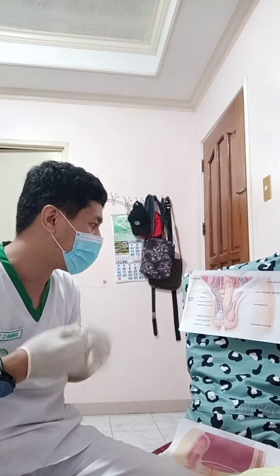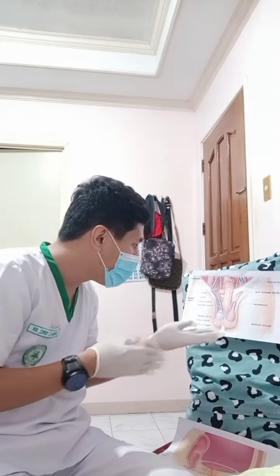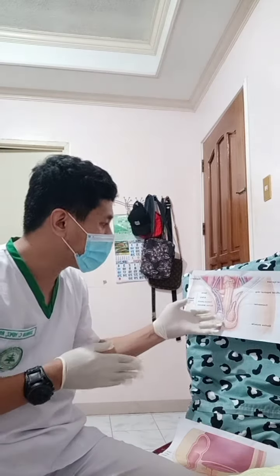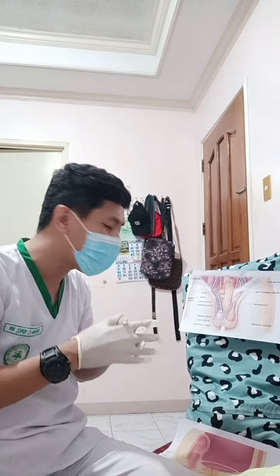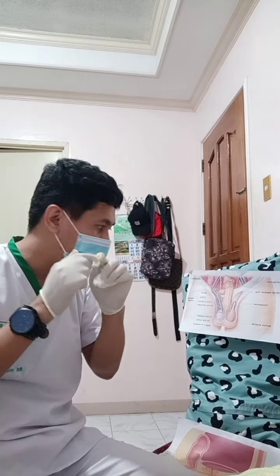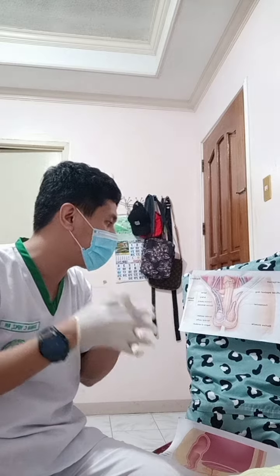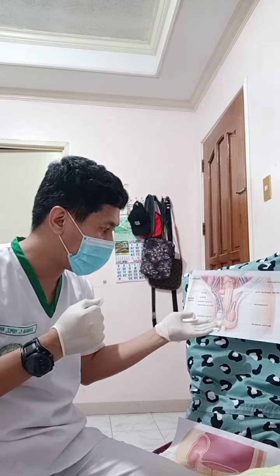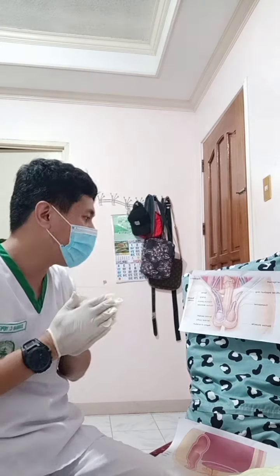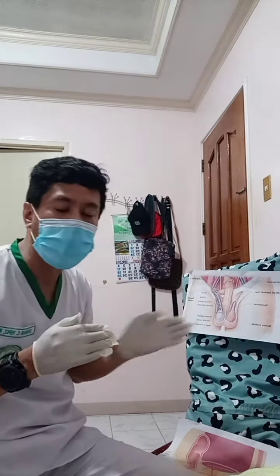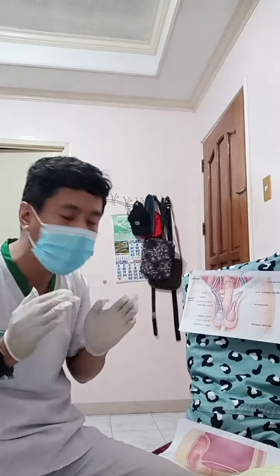So the scrotum, we need to inspect the size, the shape, and the location. In this case, the scrotal area, the scrotal sacs, are not in balance. One testis is bigger than the other, possibly considering the temperature. And there are no lesions and no discharges.